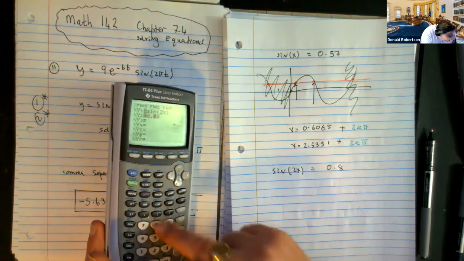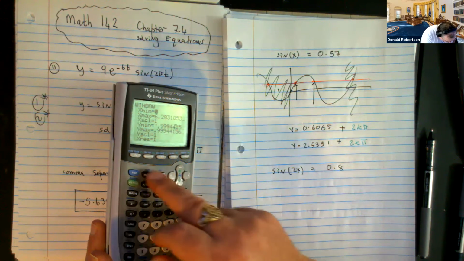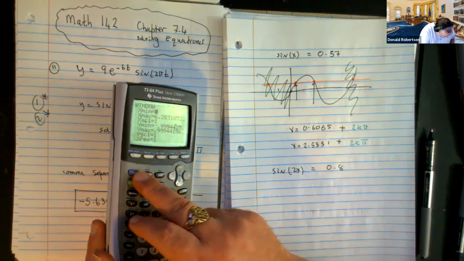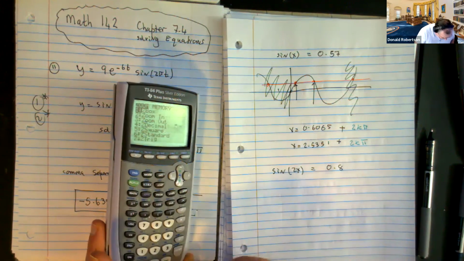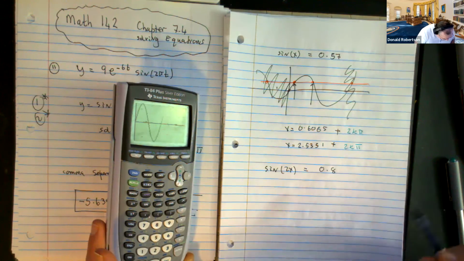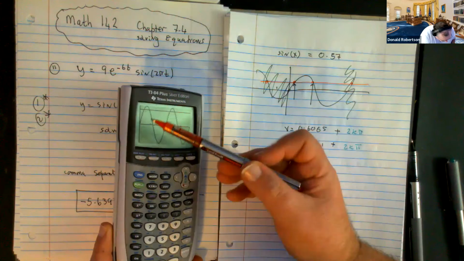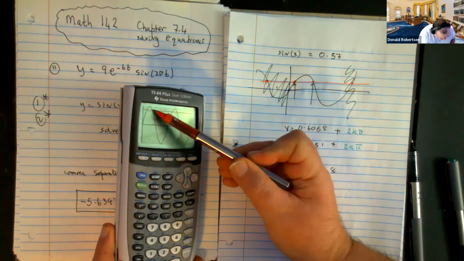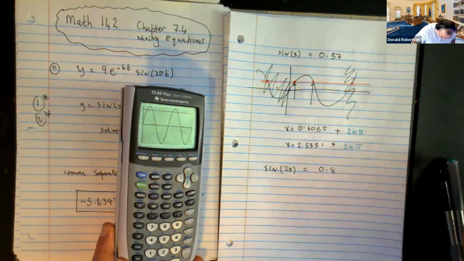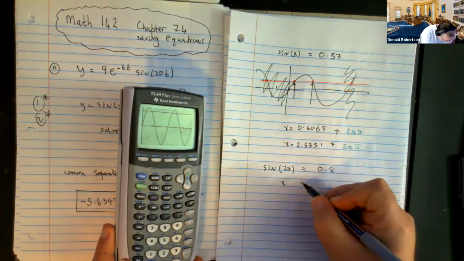I'll keep my window the same. But I'm only looking for 2 answers, so it doesn't matter if there's more. And then I'll do zoom 0, which is zoom to fit. And the 2 answers that I'm interested in are going to be the first 2 answers. These 2. I don't care about these 2 or the ones that come later, because this bit here is going to take care of those. So the 2 answers using the calculator.